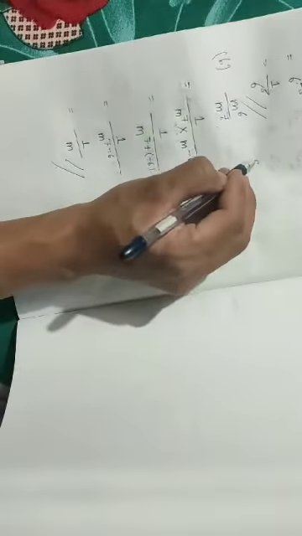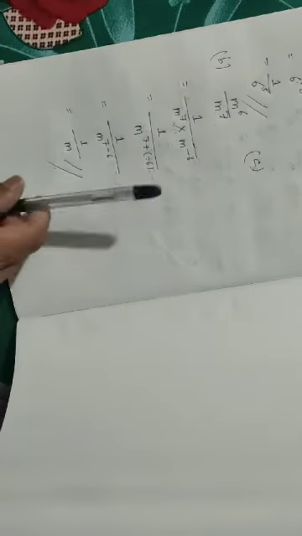So this will be how much? 1 by m to the power 7 plus into minus is minus 6. So it is how much? 1 by m to the power 7 minus 6, that is 1. That is m to the power 1, which means simply m. So this is how you will do. Okay, so question number C is your homework. Understood?